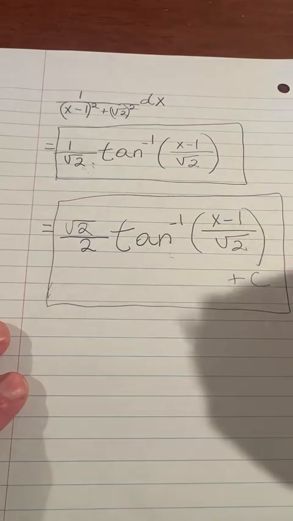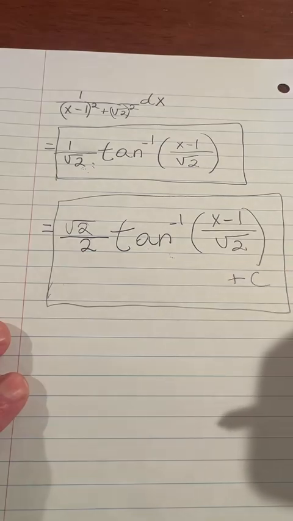And of course, don't forget your plus C. Don't forget your cheese.